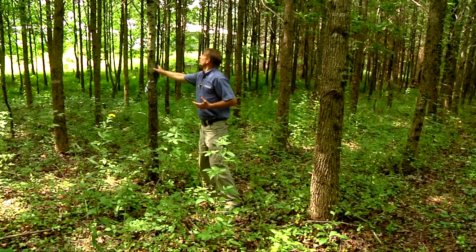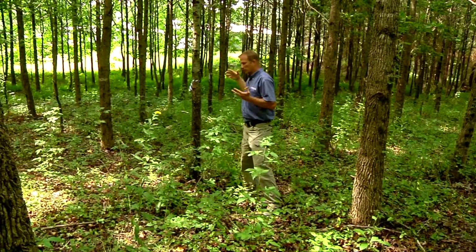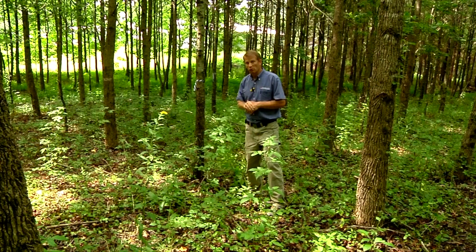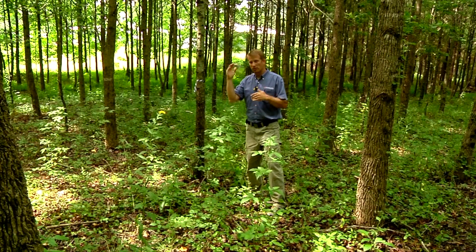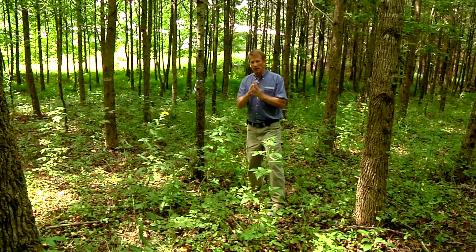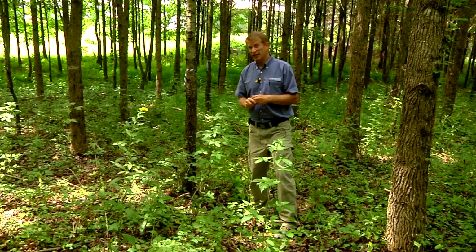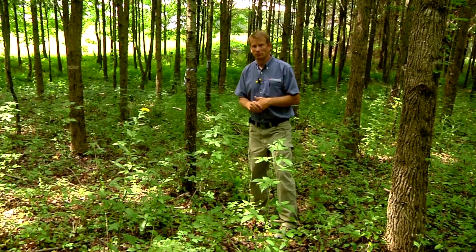And you can see that the cherry bark oak is on average doing fairly well. It has maintained itself above that base of the sweet gum live crown, and should be able to maintain itself in this system.